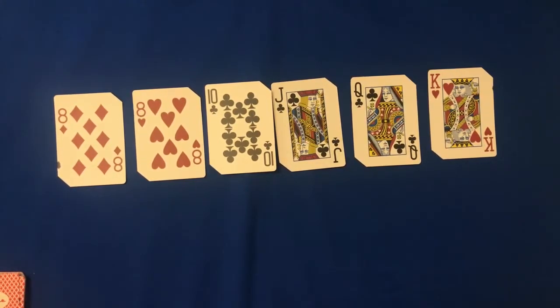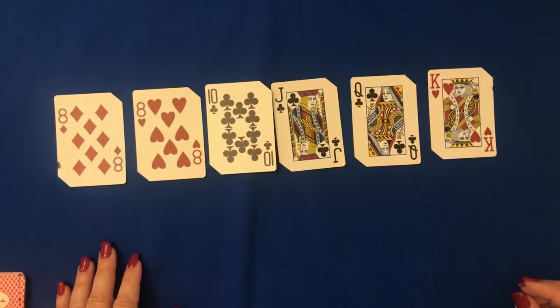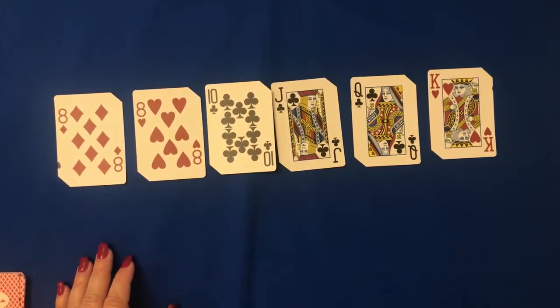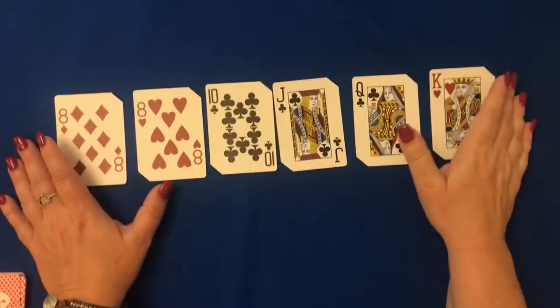So I get 10 and then a repeating decimal of 3. So 3 is less than 5, so I'm not going to round the 10 up at all. I'm just going to keep it at 10. So my score for this hand is a 10. Not bad. Let's see what you get on the next hand here.